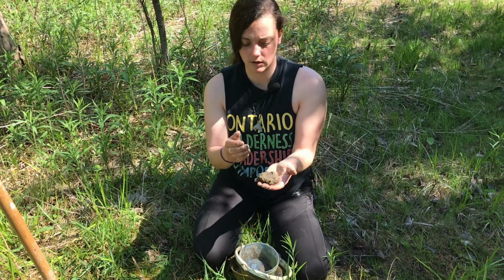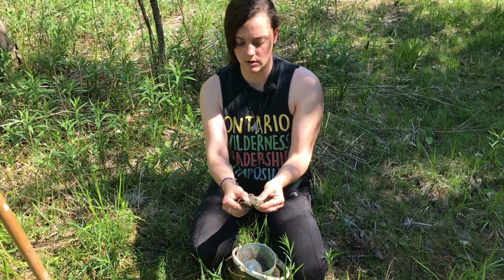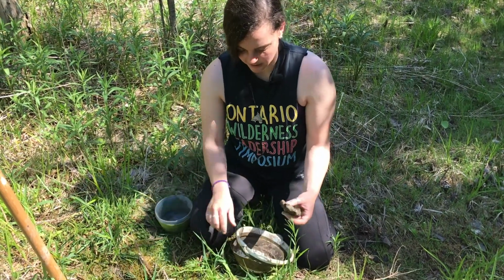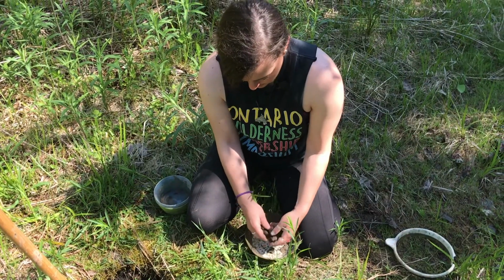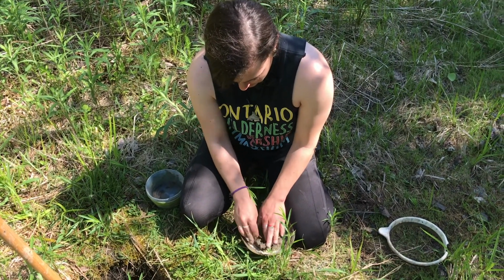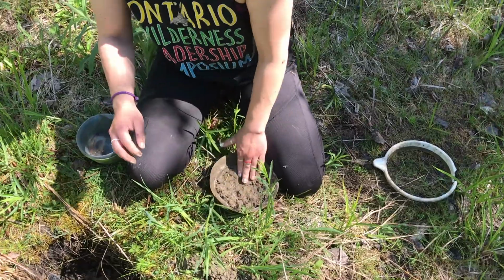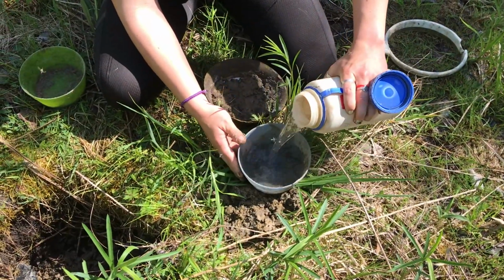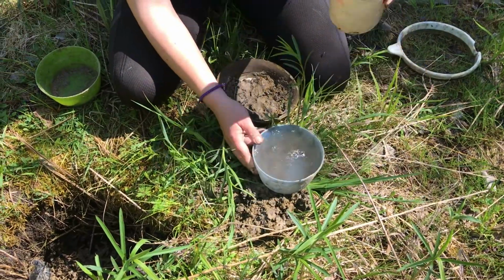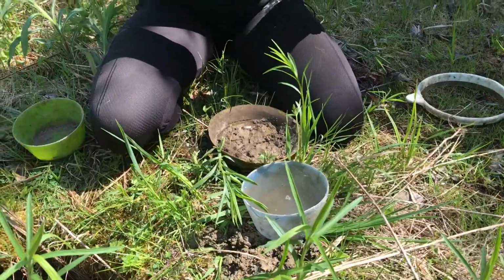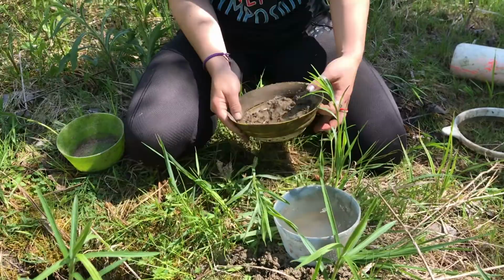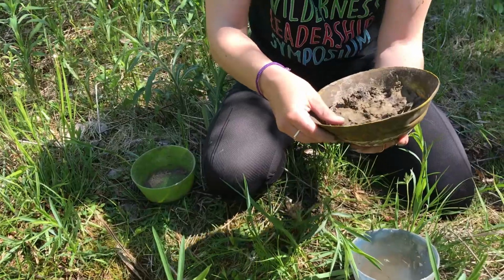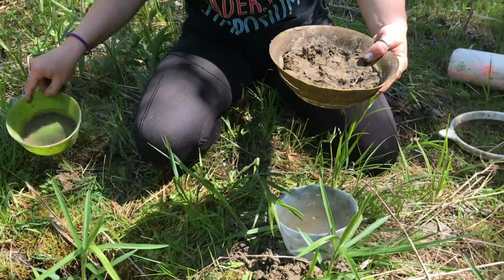We just talked about sand, and now we're talking about clay. So I'm going to fill up my strainer again, 1/3 of the way with clay. I'm going to fill 1 bowl full of water, and then place my strainer of clay over top of my empty bowl.